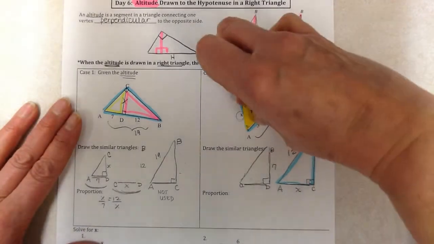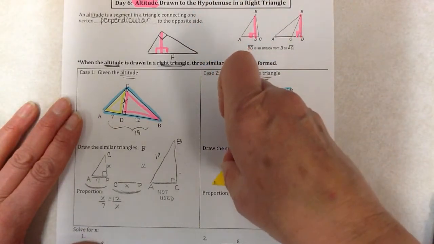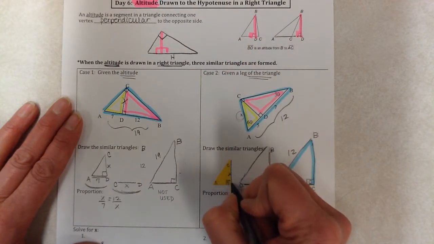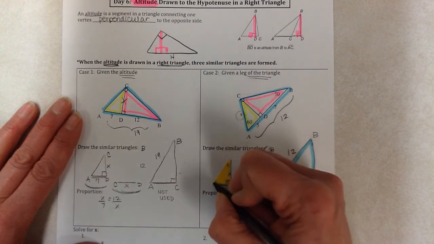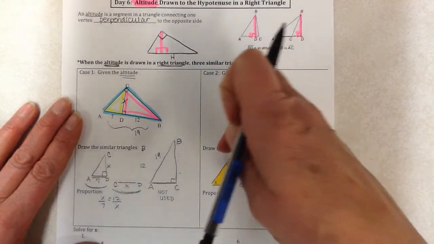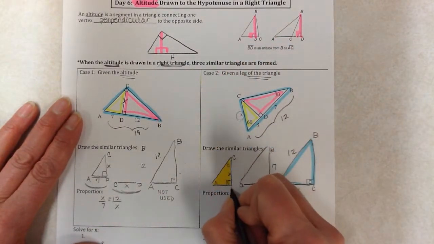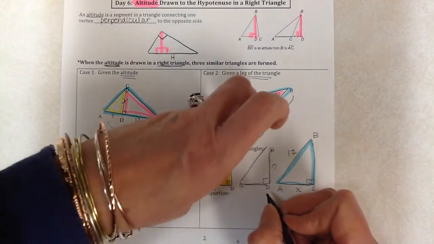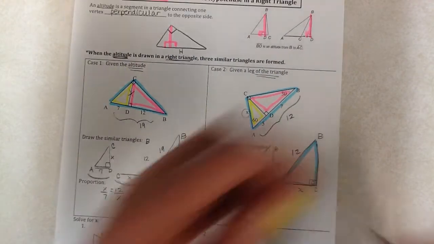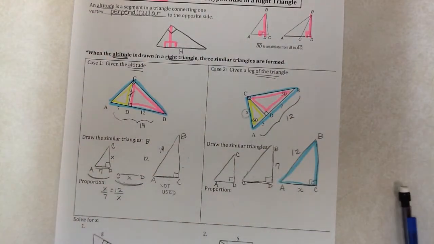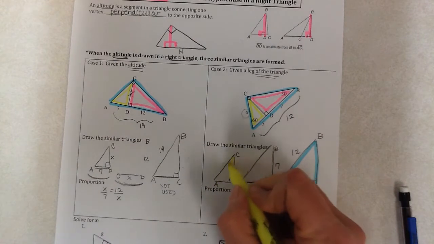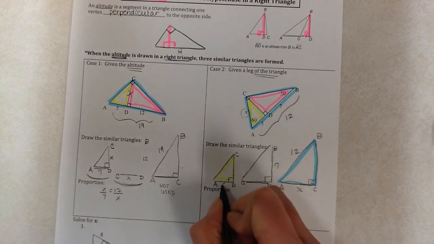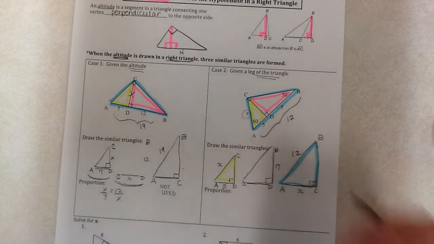And then I'm going to do the same thing with the yellow one. I'm going to take it and move it over here, so it's facing the same direction. And when I draw this in for my yellow triangle, here's vertex C, vertex D, vertex A. In this particular case, here's my right angle. And if I'm going back now in this yellow triangle and labeling the information that I know, AD is 5, and I know that CA is X.